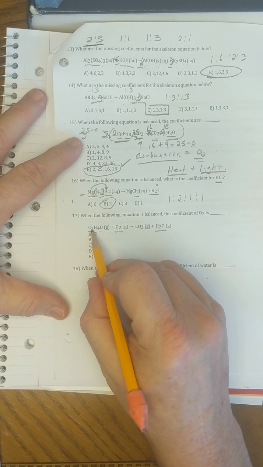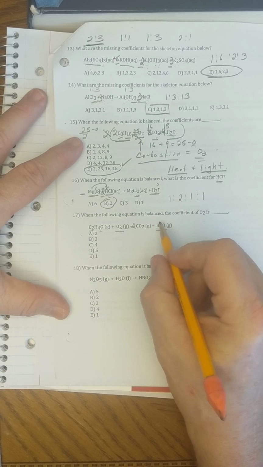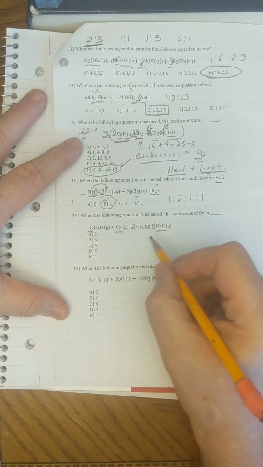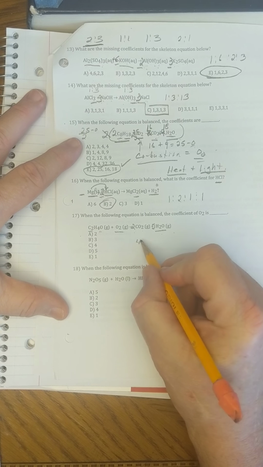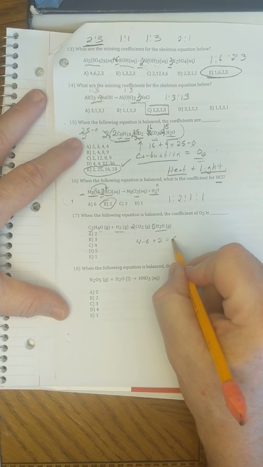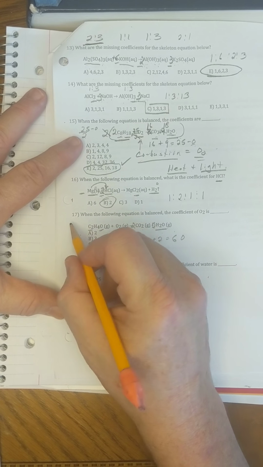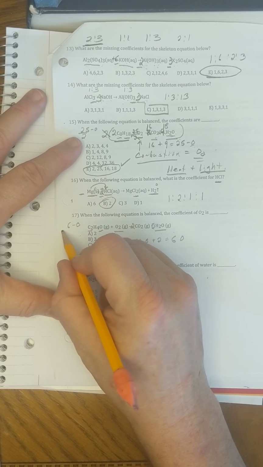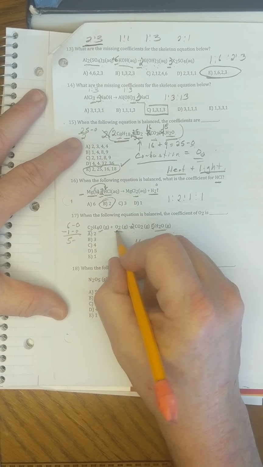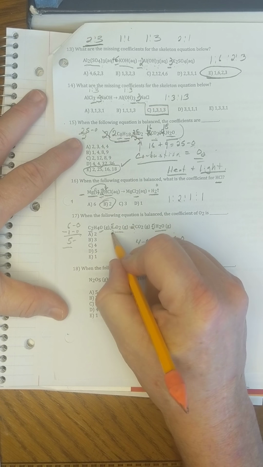So I'm going to start off with the 2 carbons. So I end up with the 2 here. I have 4 hydrogens, so I'm going to put a 2 in front of the water. Now I'm going to look at the oxygen last. 2 times 2 is 4 oxygens, plus 2 times 1 is 2, so I end up with 6 oxygens. Now I already have 1 here, so out of my 6 oxygens on the left side, 1's already accounted for. So I need 5. I'm going to divide that 5 by the 2, so I get 5 halves.